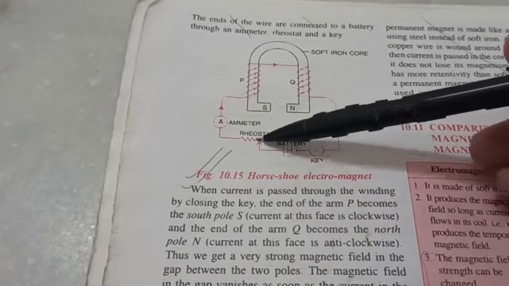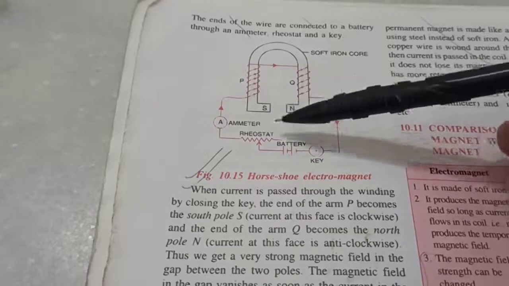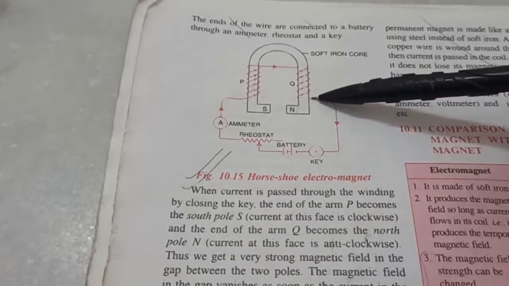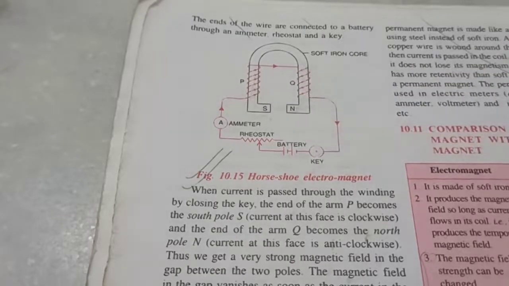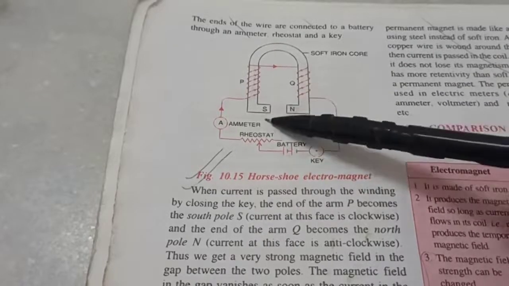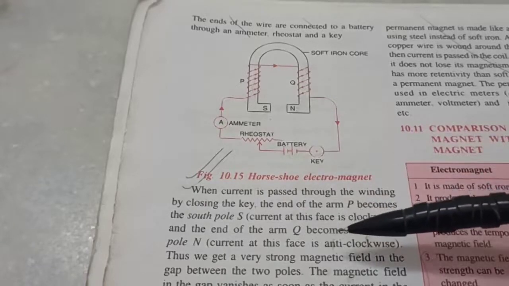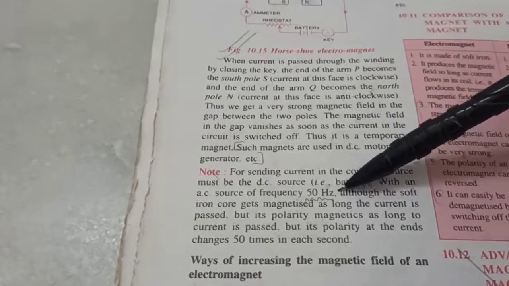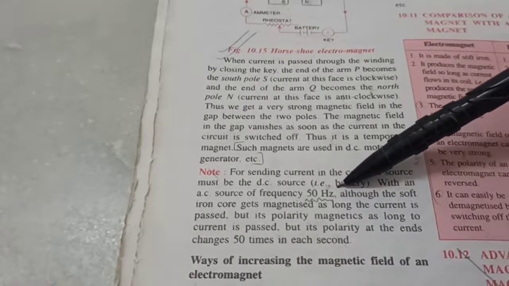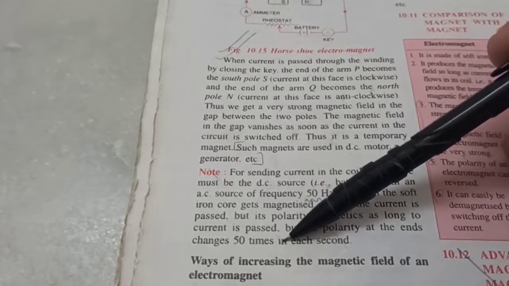So in this diagram the arrow is this way, so this is the south pole. In a fraction of a second, if the direction of current changes, then this will become the south pole and this will become the north pole. So this is actually another advantage of electromagnets, because we can change the polarity of the magnet by changing the direction of the current. And since the frequency of the alternating current in our households is 50 Hertz, that is 50 cycles per second, even the polarity would now change 50 times per second.